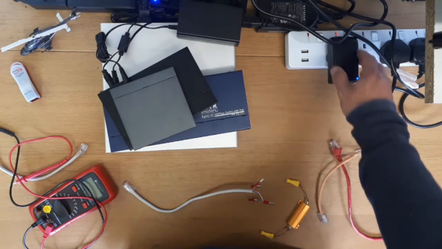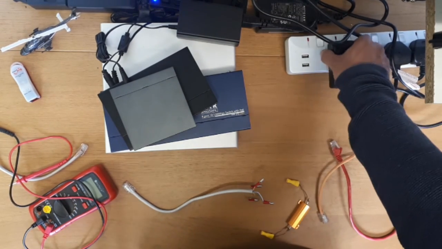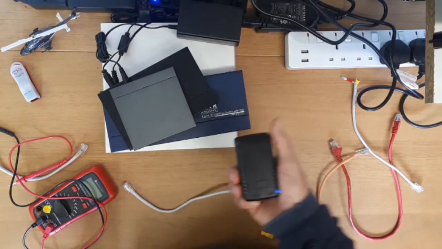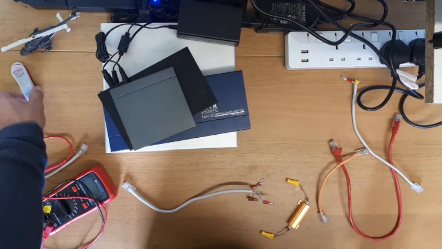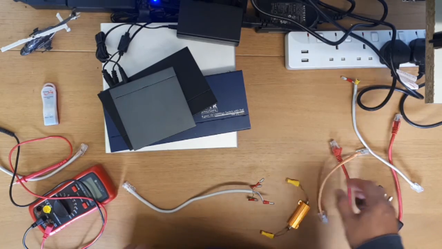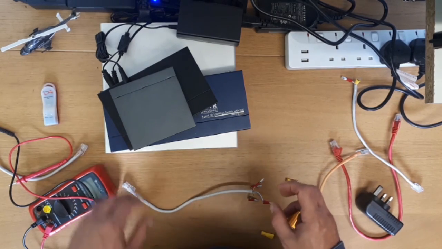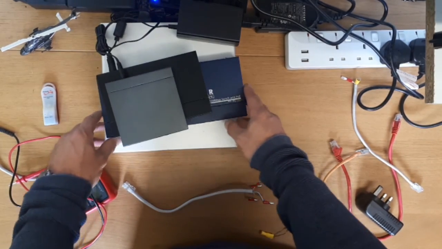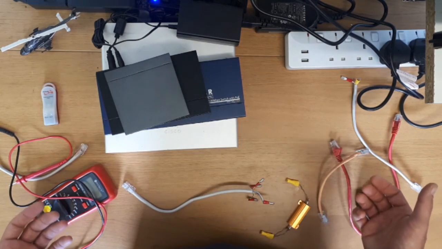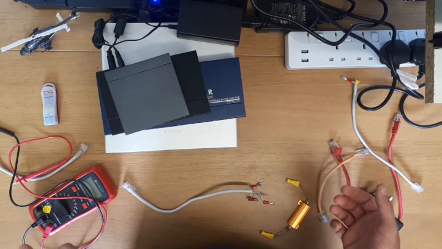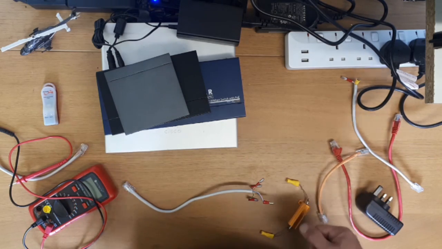And we've learned about the difference between passive PoE and active PoE and the different names, and we know that the voltage that's to be expected is 48 volts. So hopefully that's all been very interesting. I've certainly enjoyed this little project, and thank you very much for watching.